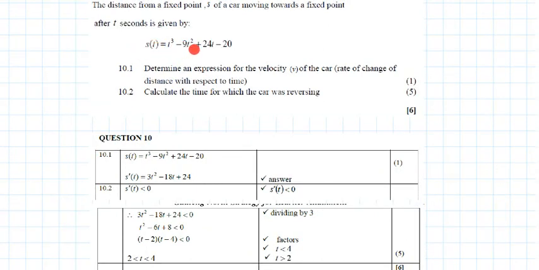So determine an expression for the velocity. Velocity is always the first derivative of a displacement or distance formula. So when we take the derivative of s(t) in terms of t, that's the answer for the velocity. And calculate the time for which the car was reversing. So that means it will be moving backward. So reversing is negative velocity.